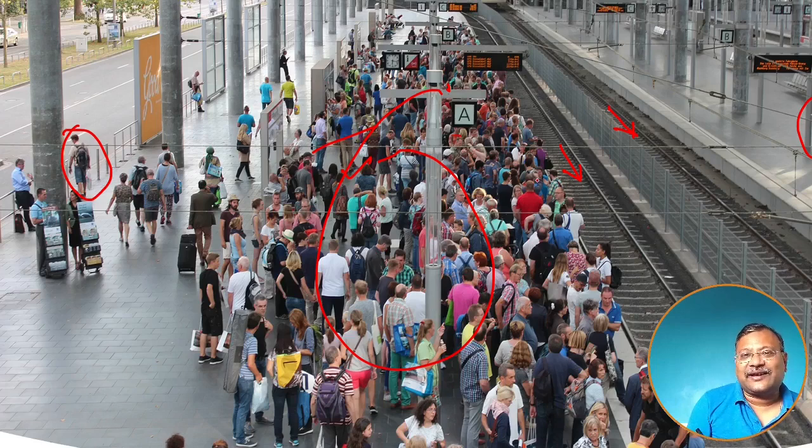Now, I'll tell you another thing. Supposing, now even if you look at this platform, you can reasonably estimate that the train is going to come on this platform.